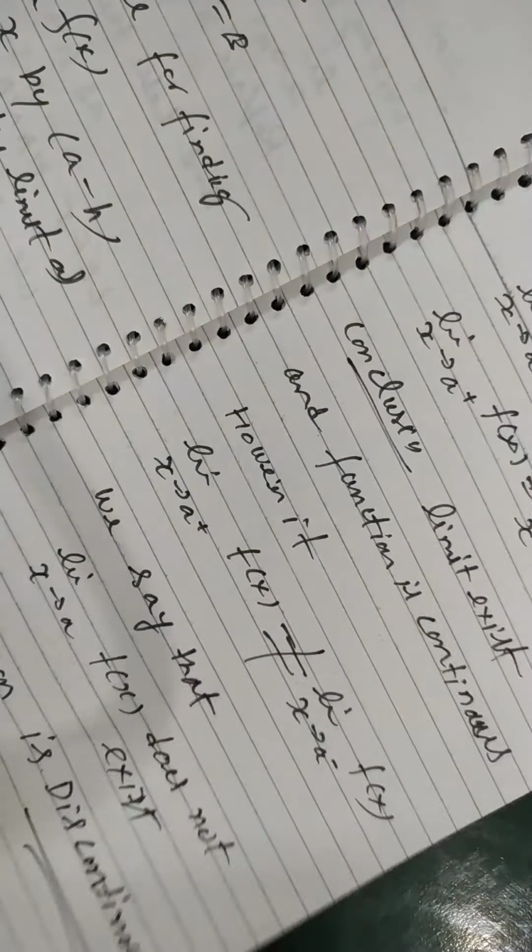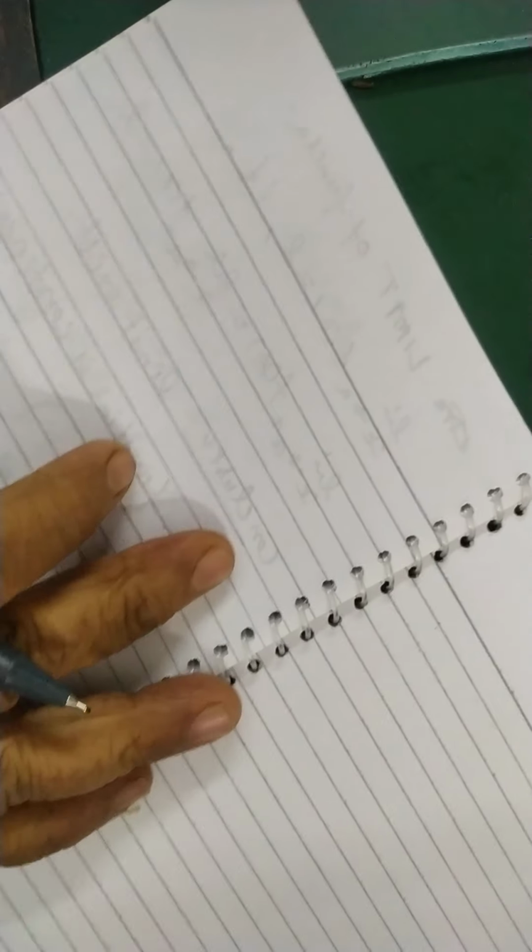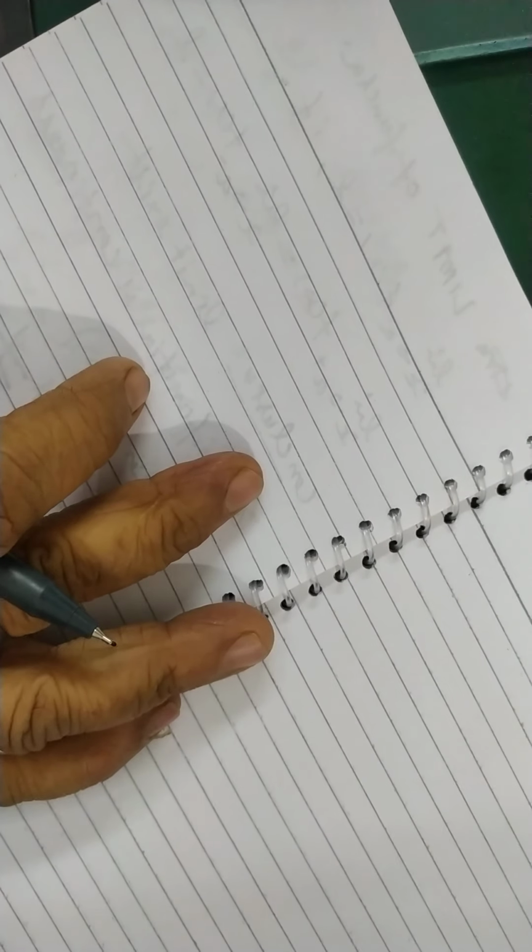In this way we can explain the continuity of a function.